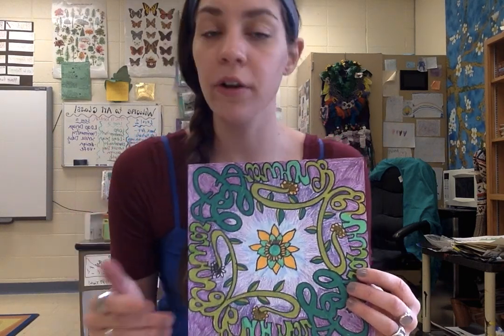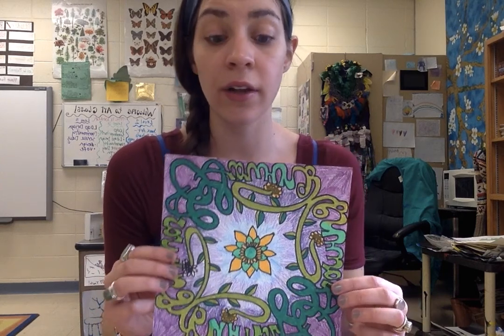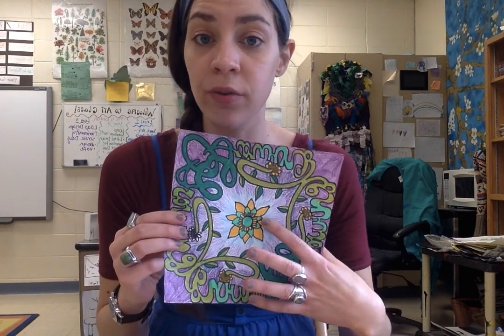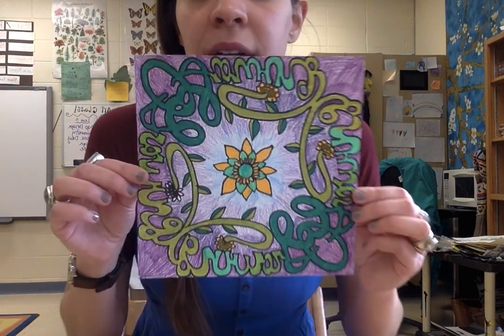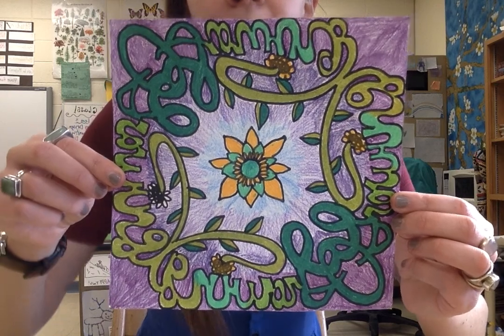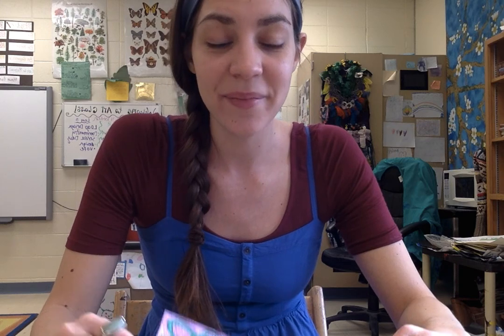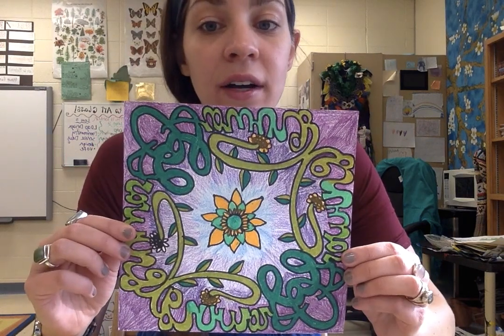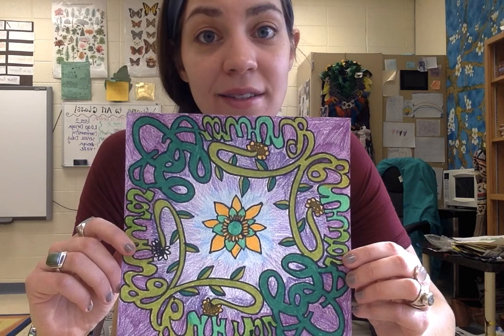You can use any of the markers, crayons, colored pencils, anything else to color it in. Think about maybe something to do in the center that could also show some sort of radial design. If you look really closely at this one, you might be able to tell what my new name will be next year once I get married. So that's really part of the fun in it too, is trying to see what patterns your name makes and how you can make it look different than what your name actually is.